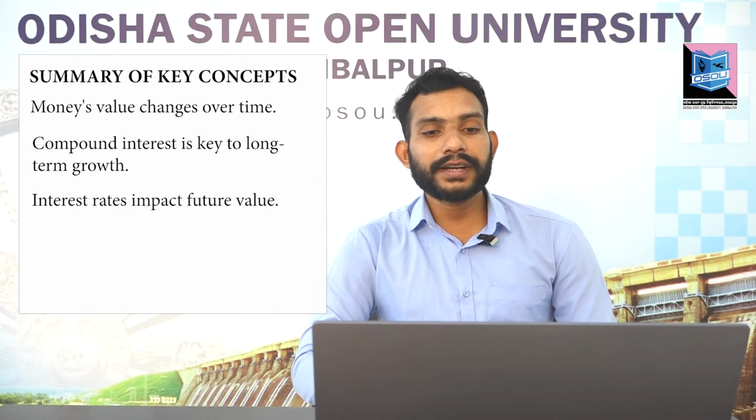Next, we saw that interest rates significantly impact the future value. Whether you are saving or borrowing, the rate and how frequently it's compounded will change how much you earn or owe in the future. We also covered compound interest, which is central to long-term financial growth. Unlike simple interest, compound interest reinvests earnings, allowing your money to grow at an accelerating rate over time.